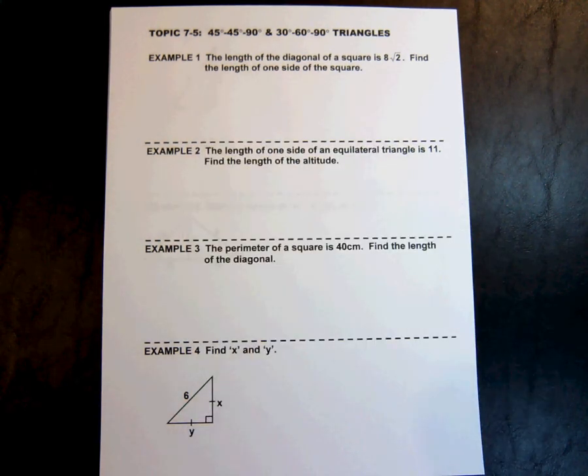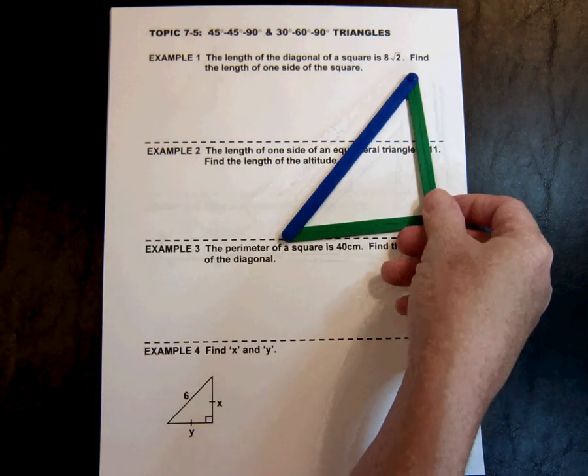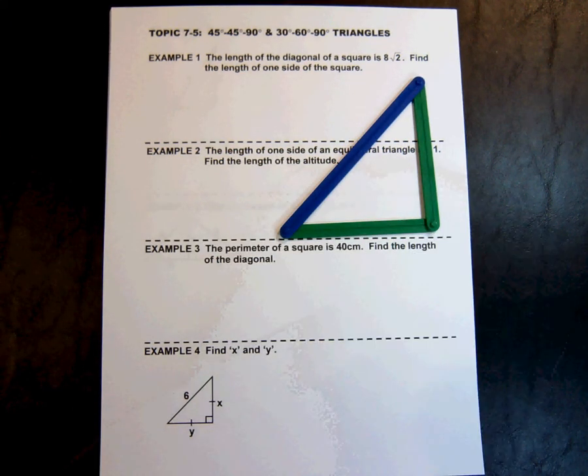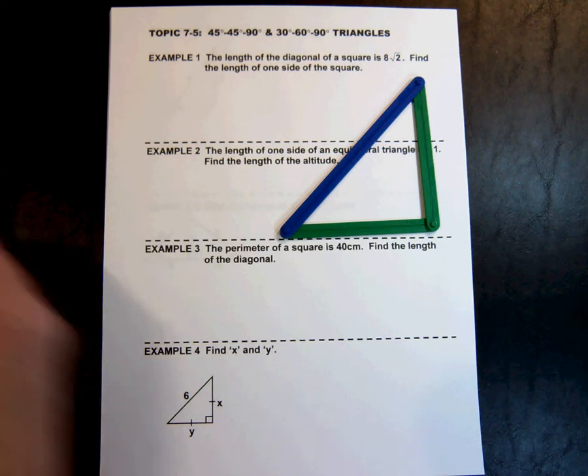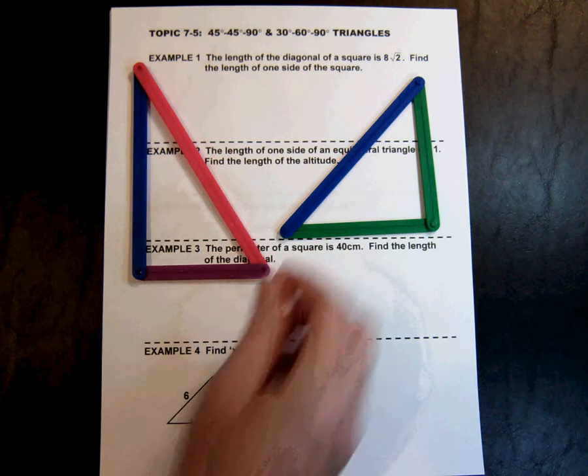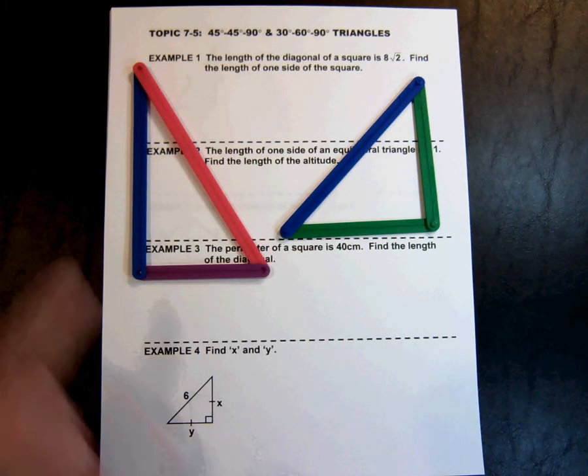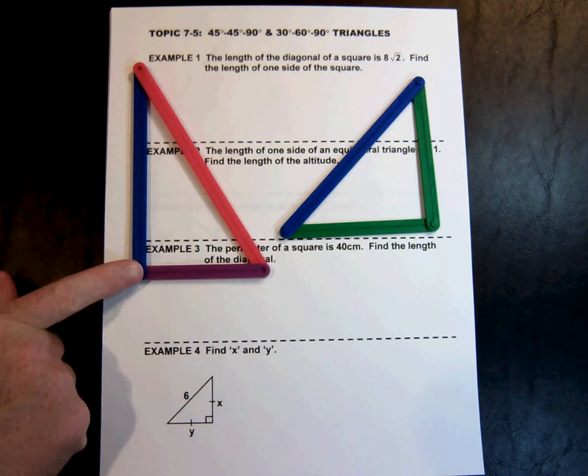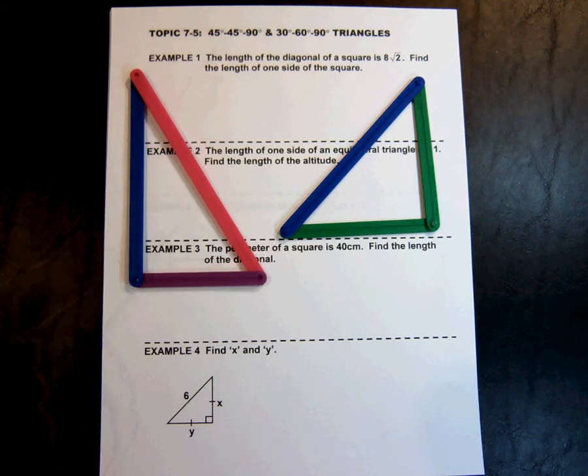The 45, 45, 90 is derived from a square, cutting the diagonal like that one. And a 30, 60, 90 triangle is derived from cutting an equilateral triangle by its altitude and creating an example that would look like this one.